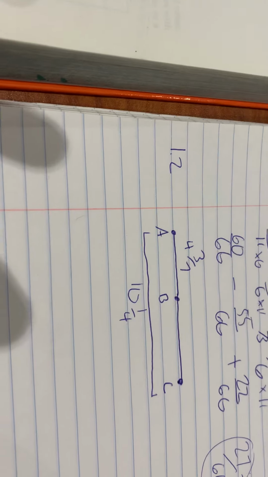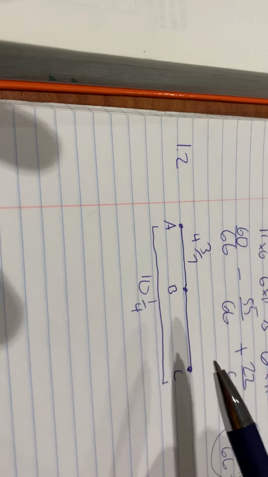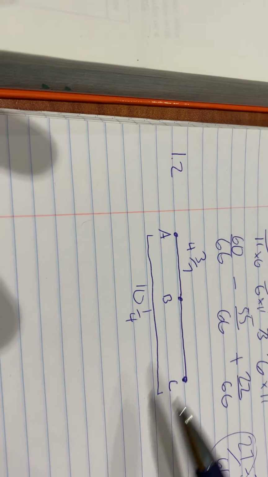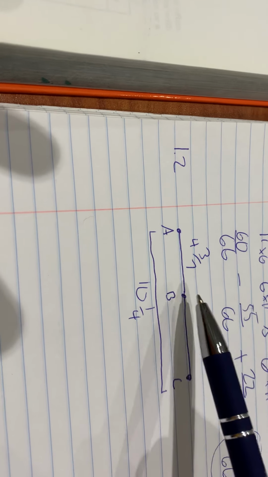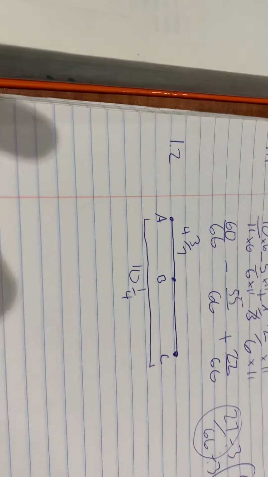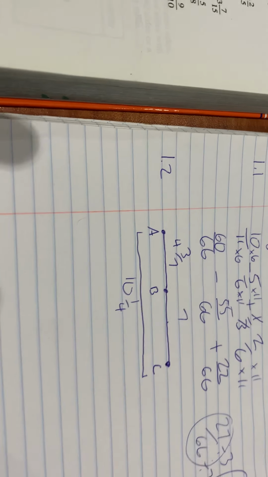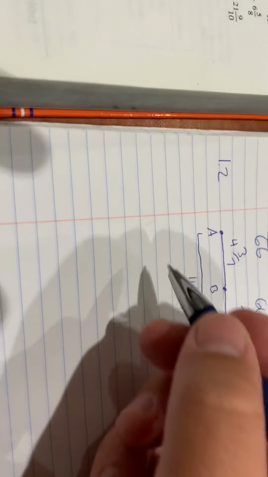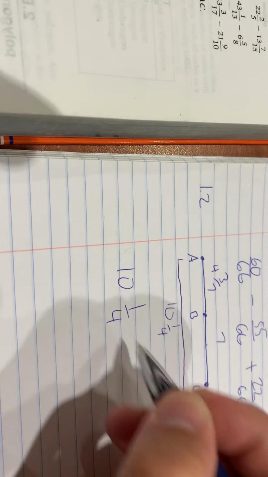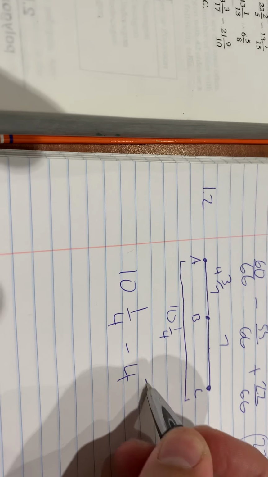For the second example here, we have a line segment, and that gives us some information. We want to label that information on here. It says AC measures 10 1/4, and AB measures 4 3/7. So I just filled in that information here. Now I'm going to have to subtract to find the length of BC. So I'm going to have to do 10 1/4 minus 4 3/7.